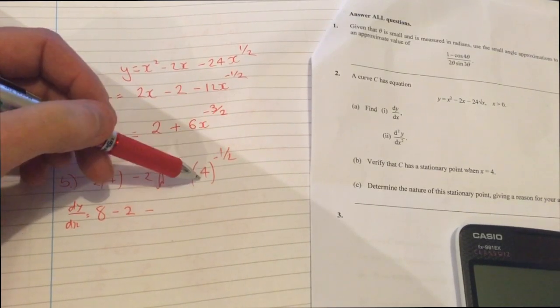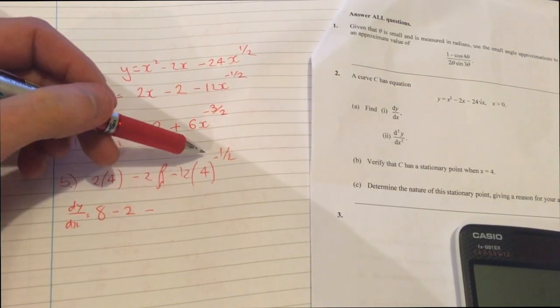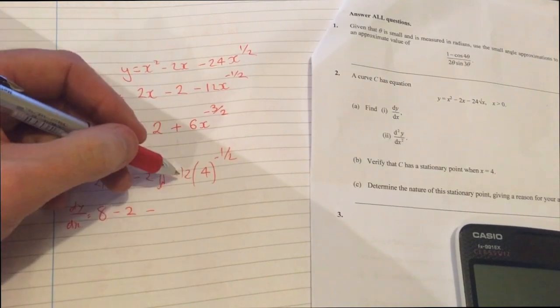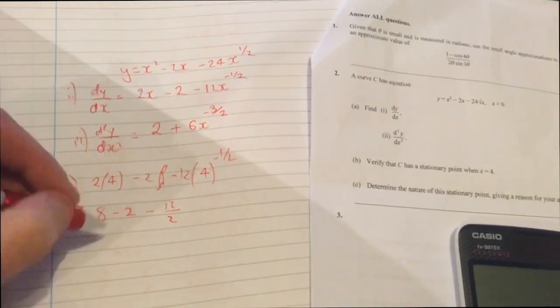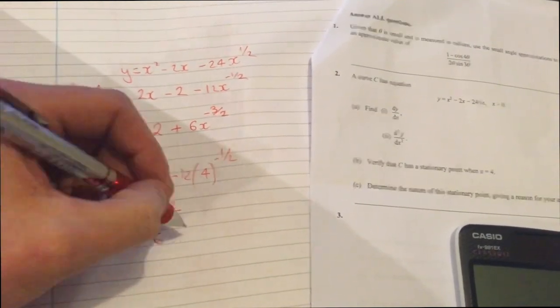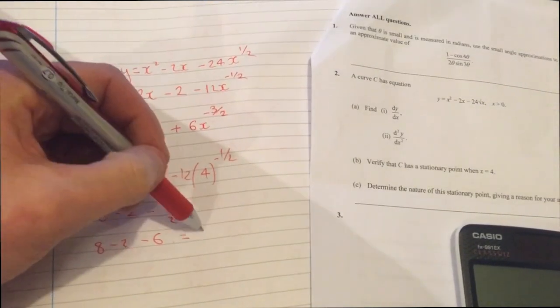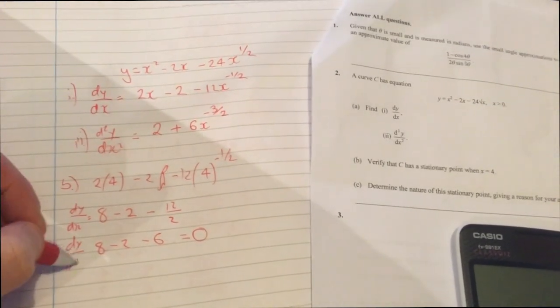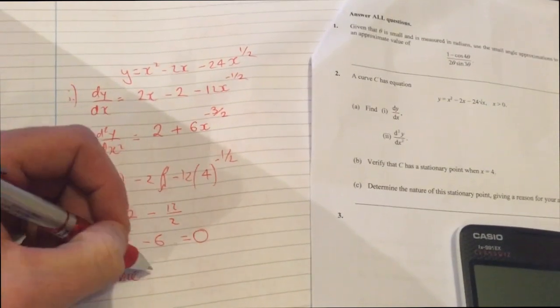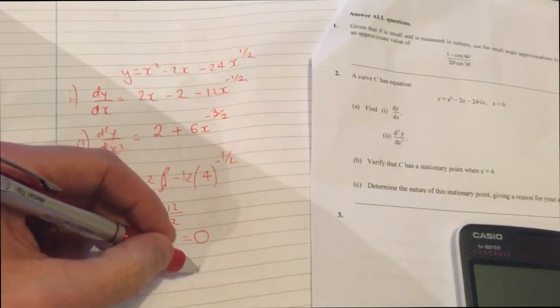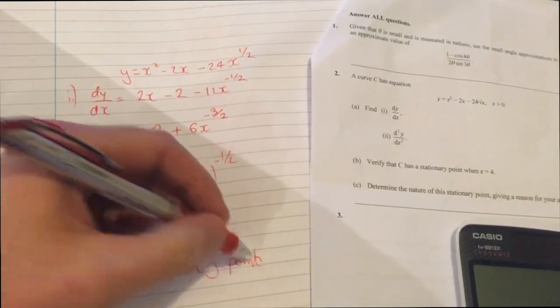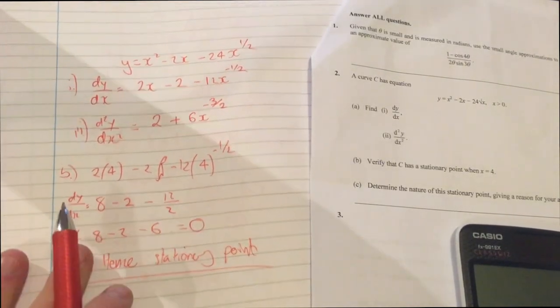That's the square root of 4, which is 2, then reciprocal it, so 1 over 2. So we end up with 12 over 2, so 8 minus 2 minus 6, which is of course 0. So hence stationary point. Remember, proof, you've got to have your statement and proof at the end.